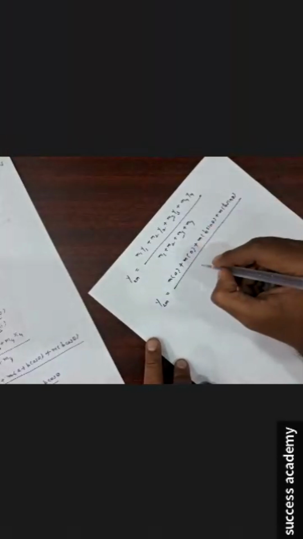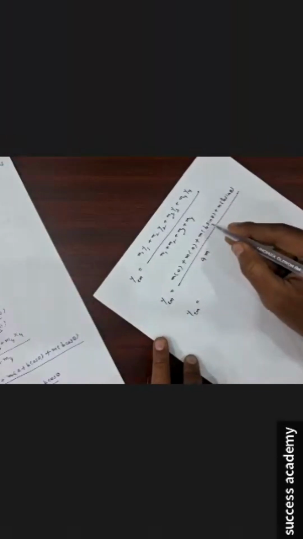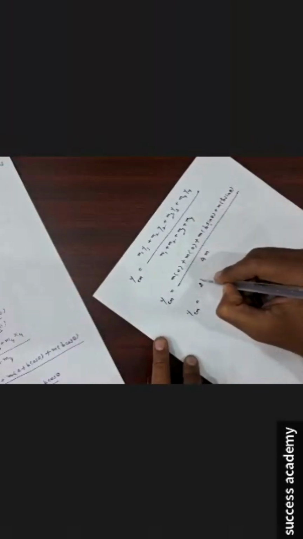By m1, m2, m3, m4, all m only, repeated 4 times, 4m. Then ycm: 0 into anything is 0, no need to write this. Take out m as common, so numerator and denominator m can be cancelled. b sin theta plus b sin theta, 2 times repeated, 2b sin theta by 4. 2 ones are, 2 twos are, so the value is b sin theta by 2.